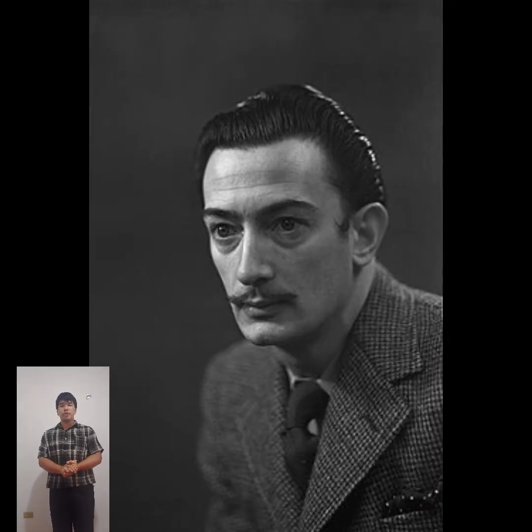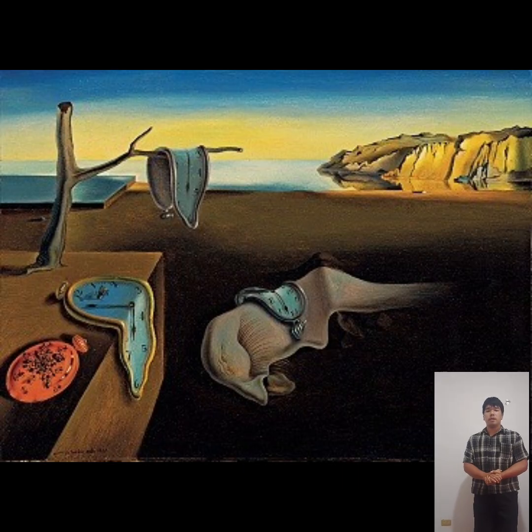Dali embraced surrealism in the late 1920s, influenced by his art education, Freud's ideas on the subconscious, and Parisian artists. He developed the paranoiac-critical method to depict dreamlike subconscious visions in his work. Here are some examples of Salvador Dali artwork named The Persistence of Memory. It shows melting clocks in dreamlike space.